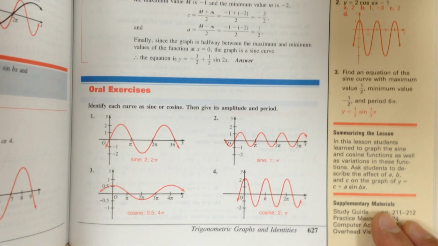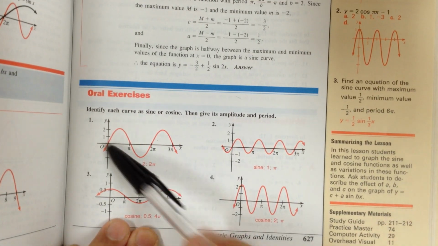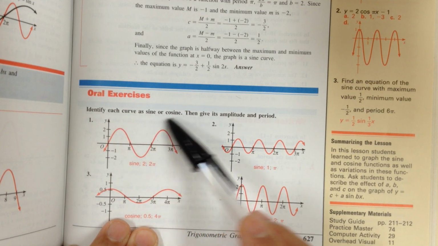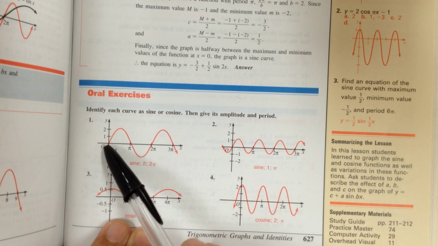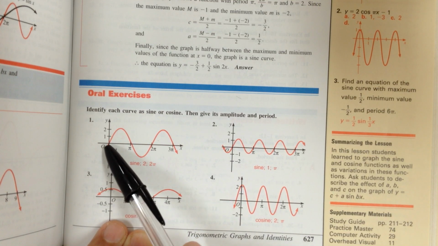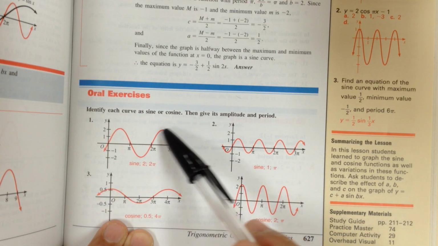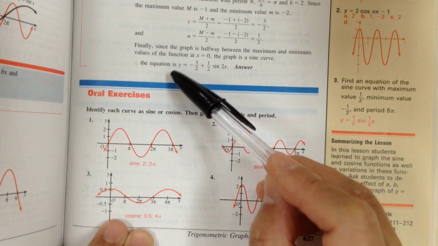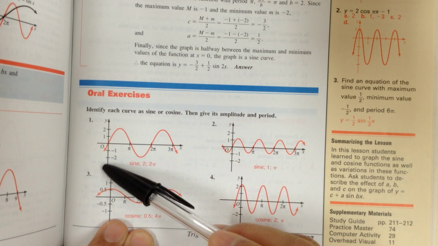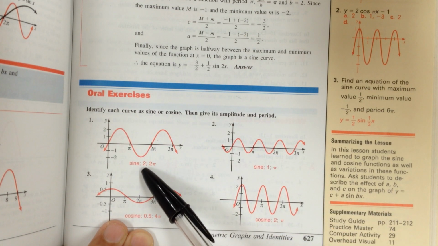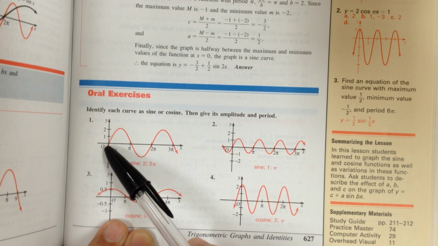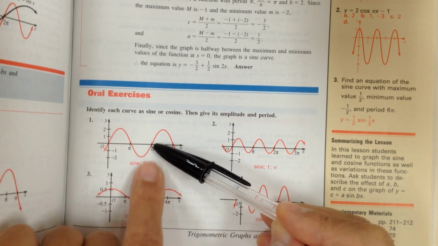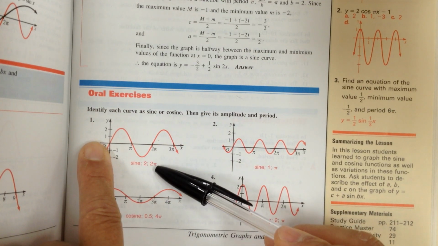Okay, let's just do some of the oral exercises over here. Identify each curve as sine or cosine, then give its amplitude and period. Okay. Well, notice the starting point is over here, so this is the sine function, right? So sine function, and the amplitude is how much it goes up or down. So notice it goes up by 2, goes down by 2. So amplitude is 2, and the period is how long it takes to repeat. Notice over here, it's going up. So right over here, so that's one period. So period is 2 pi.